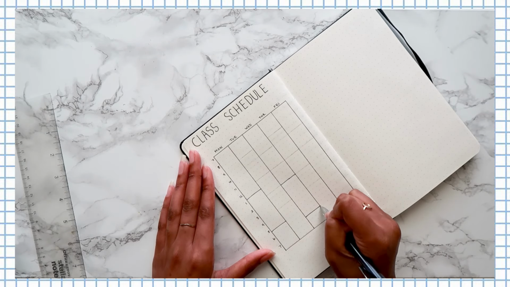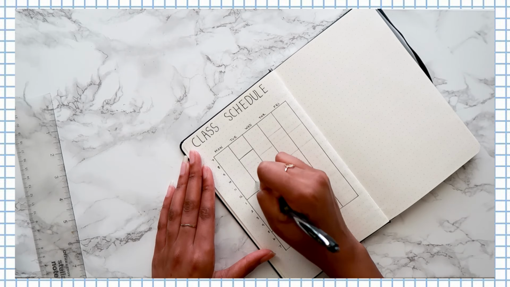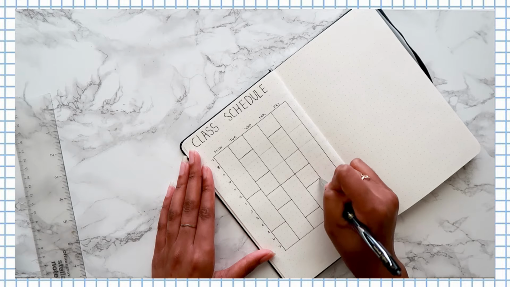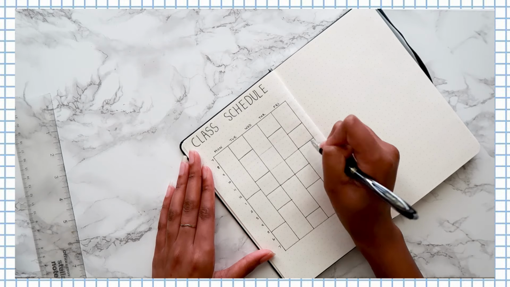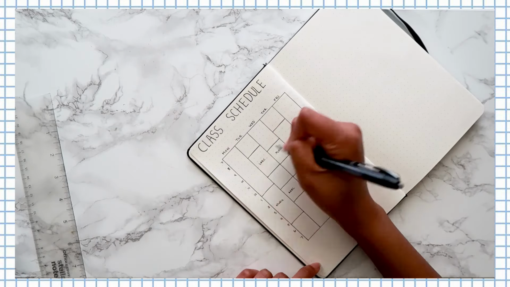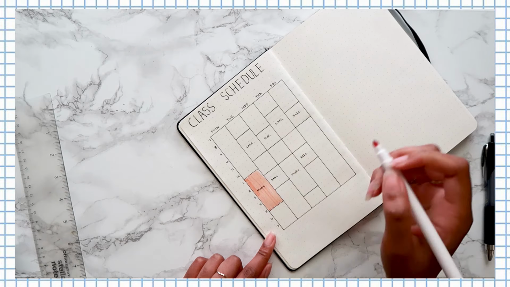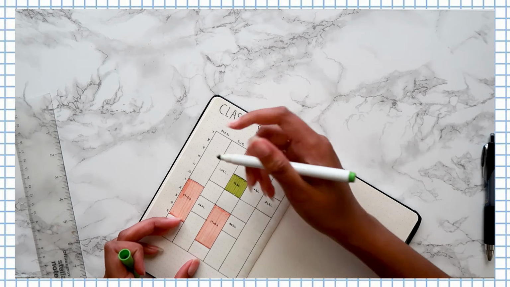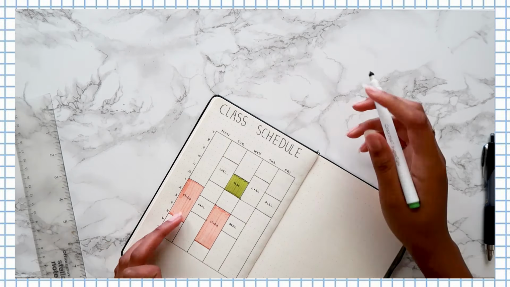Then I drew in squares to show the start and end times of my classes. After I wrote in the name of the classes, I went on ahead and colored in the classes as well. This adds color to the page, but it also makes it a lot easier to read by just glancing at it.